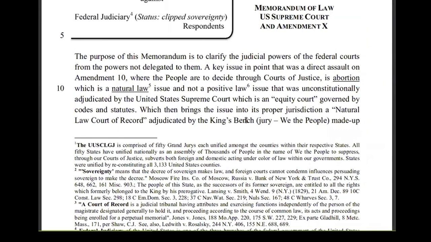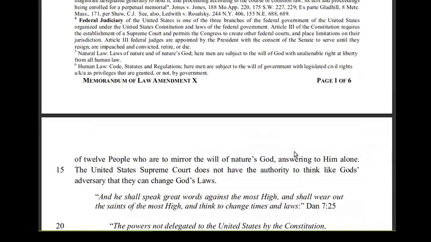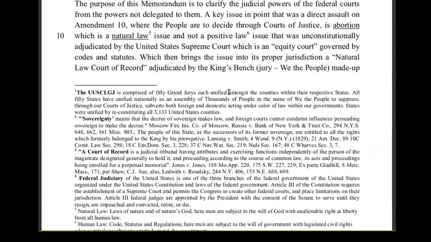which then brings the issue into its proper jurisdiction, a natural law court of record, adjudicated by the King's Bench, the jury, we the people, made up of 12 people who are to mirror the will of nature's God, answering to him alone. The United States Supreme Court does not have the authority to think like God's adversary, that they can change God's laws. Now, there was a lot in that paragraph, and I think Gerard wants to talk about these footnotes, which are spread around up here.